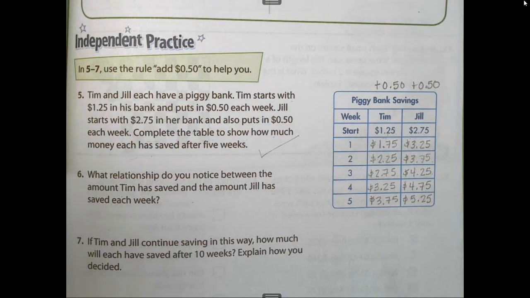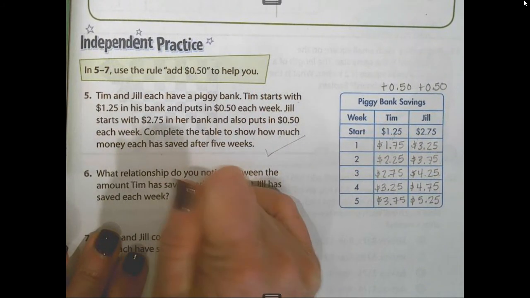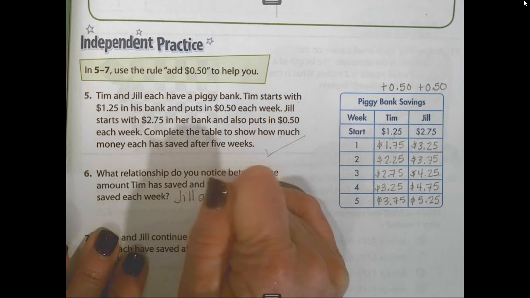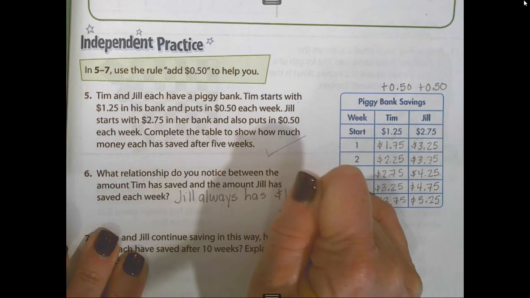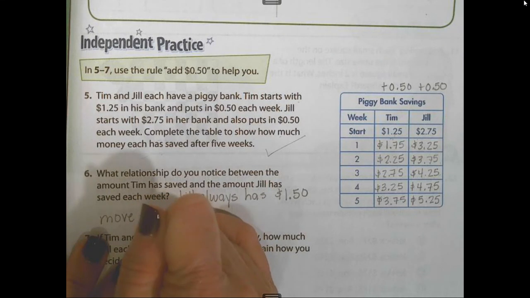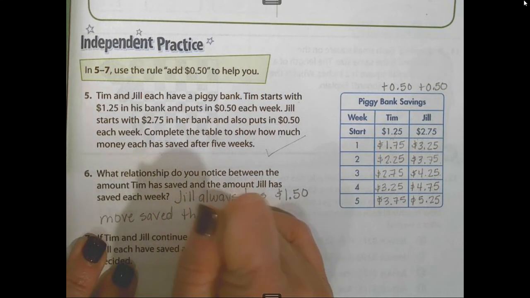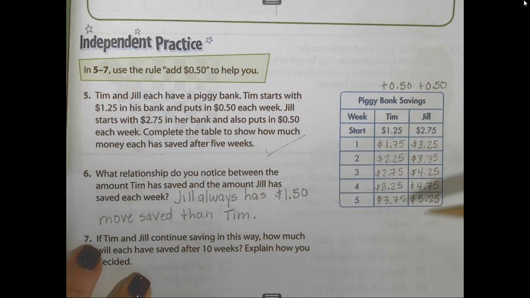So what I notice is that Jill always has $1.50 more saved than Tim. Yes, you could write that Tim always has $1.50 less saved than Jill.